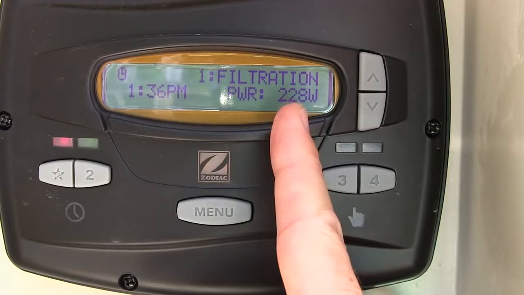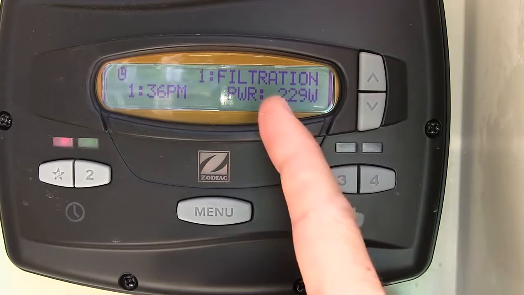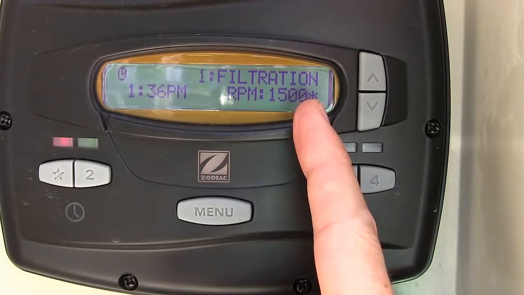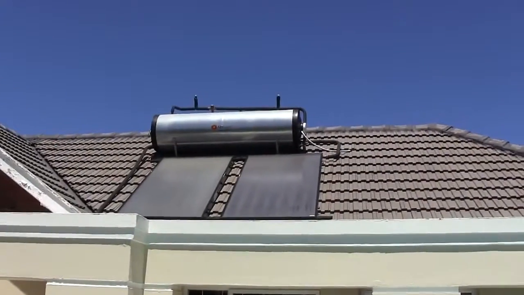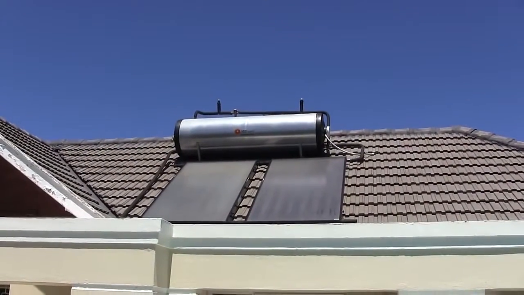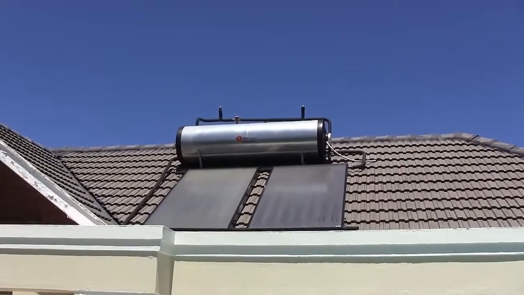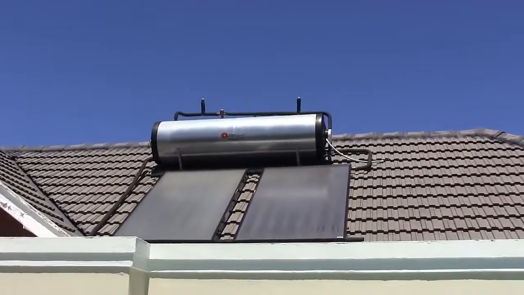It's drawing, you can see 228 watts, 1500 RPM. So really low power consumption instead of having a normal pump running at full tilt of like 750, 800 watts the whole day. And of course, as I talk about when considerations for replacing a normally electrically run geyser, we've got a solar geyser with 2 flat panel plates which keep it very hot.